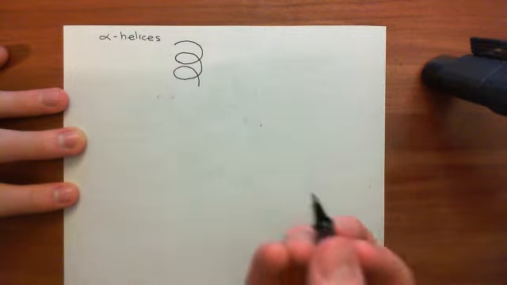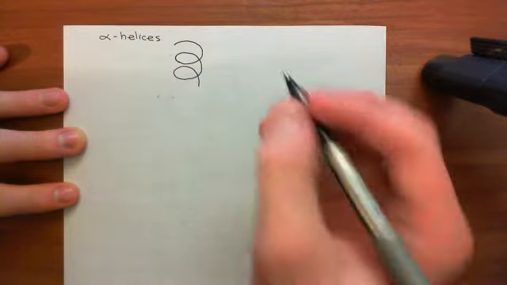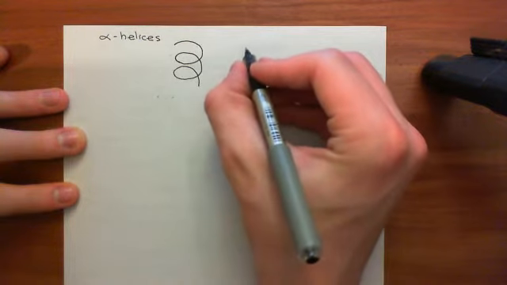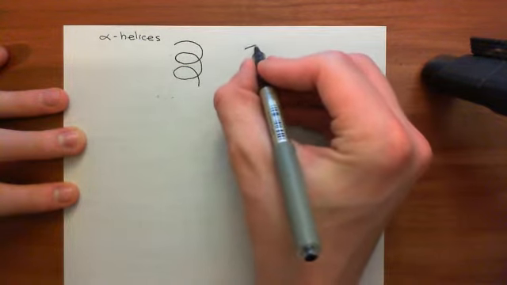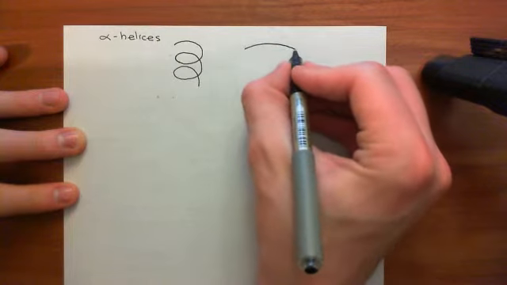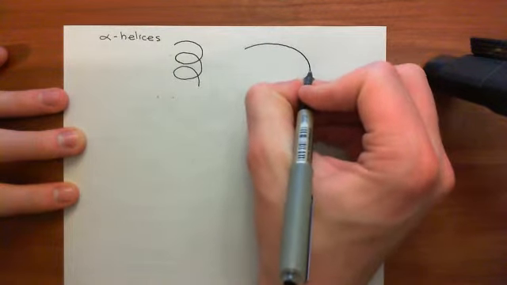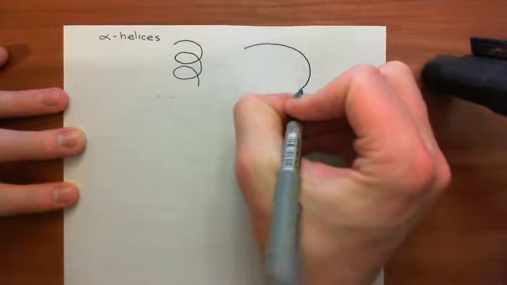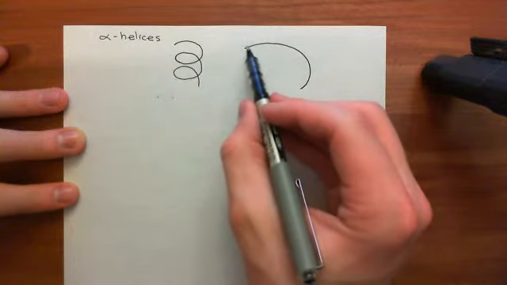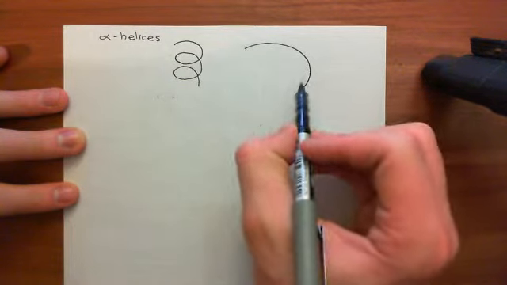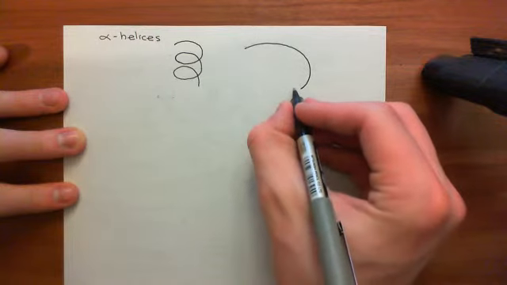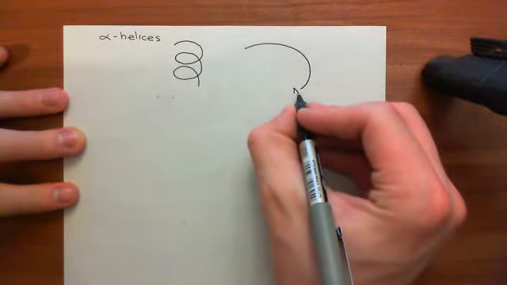Now, let me discuss how they're actually held together. Basically they're held together by interactions between functional groups in the peptide link. So this line actually represents a polymer of amino acids. It represents amino acid after amino acid, and now I'm going to actually draw one of these amino acids out. So let's go for this.